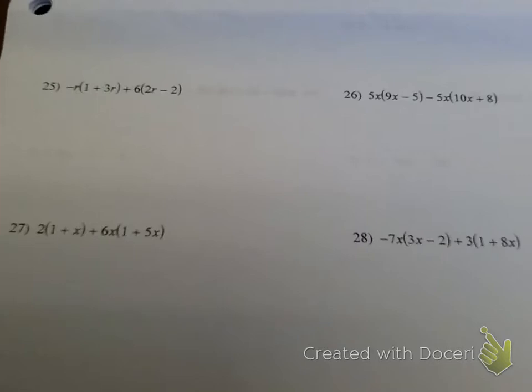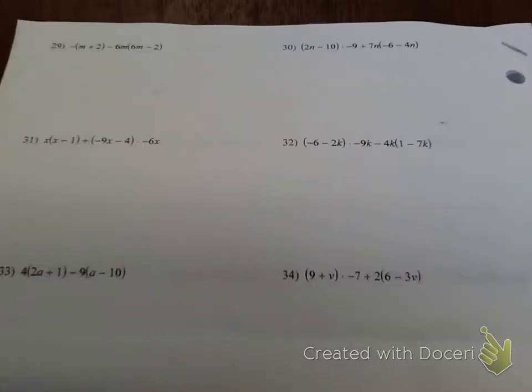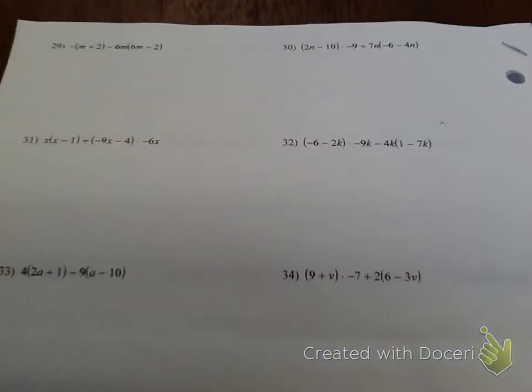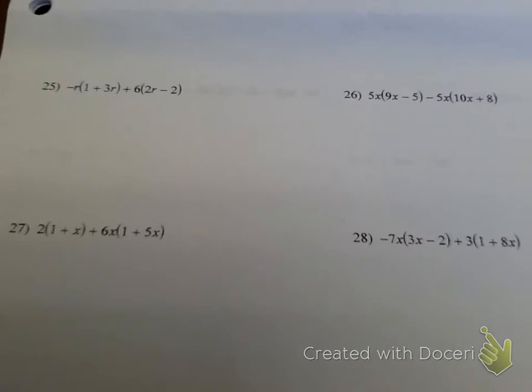On 25 through 36, they're all pretty much the same process. We have problems where we have to distribute twice and then combine the like terms. So we have negative r times 1, which is negative 1r. Negative r times 3r, which is negative 3r squared.